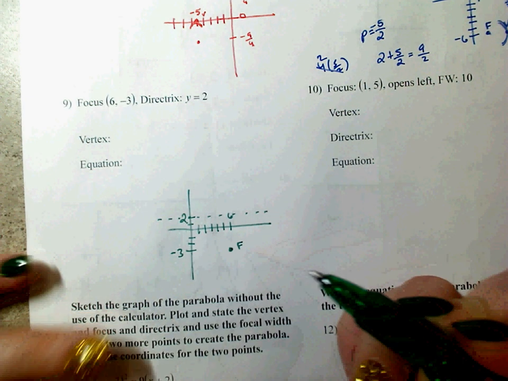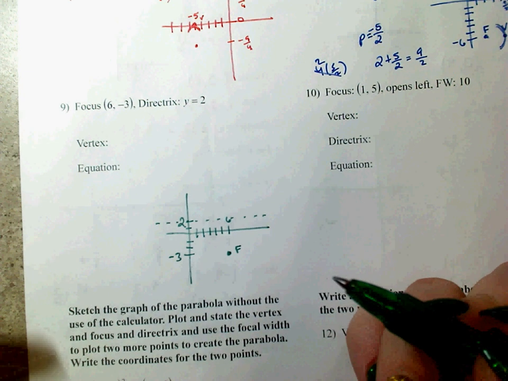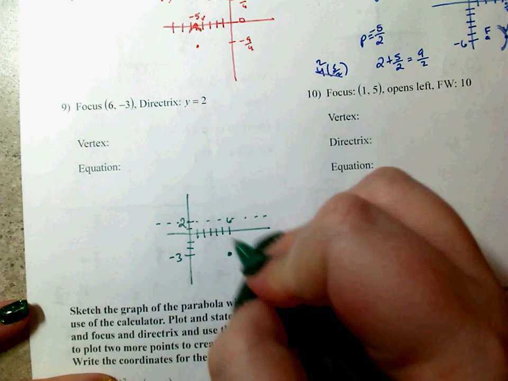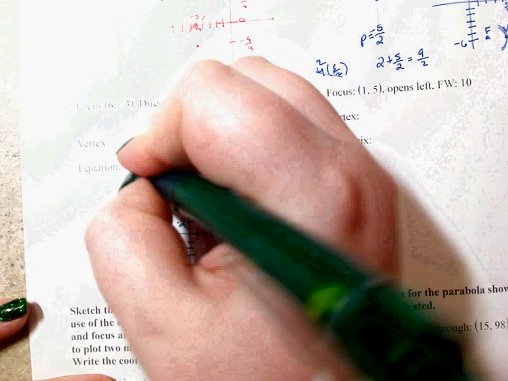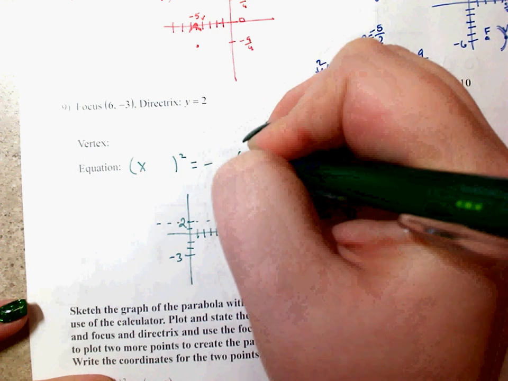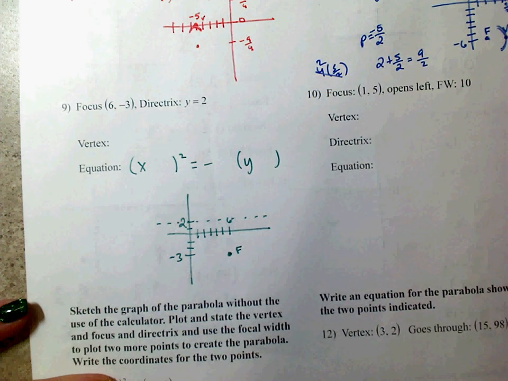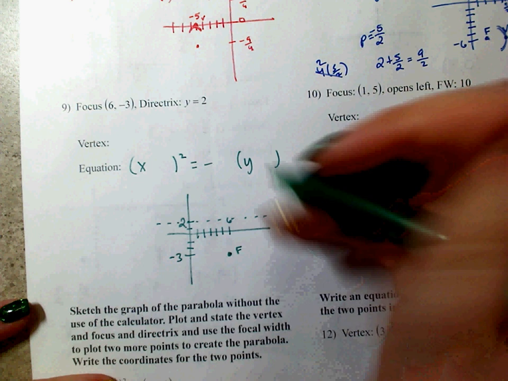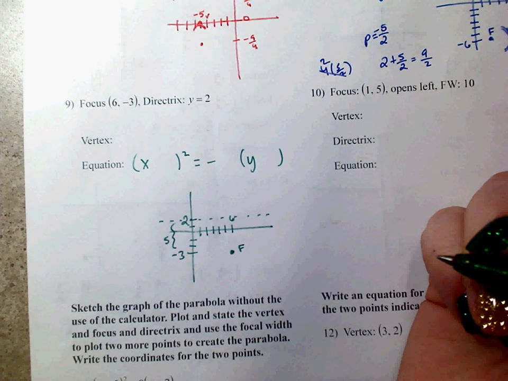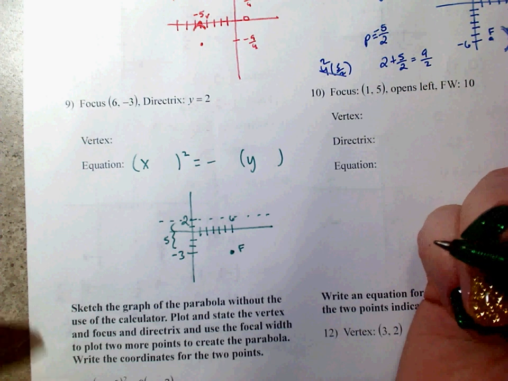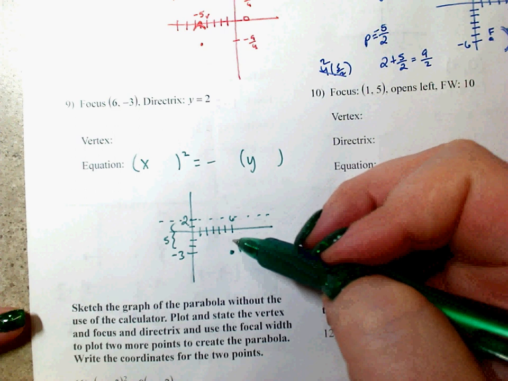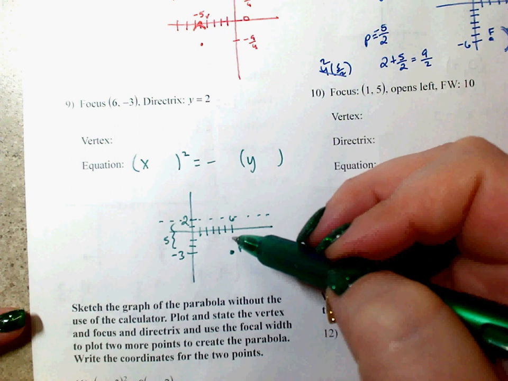Okay? So if my directrix is here and my focus is here, and I have to open up around my focus, that means I'm opening down, which means it's an x something squared equals, I'm going to go ahead and put the negative there just so I don't forget, and then y. And a negative because we're opening down. This right here is a distance of 5 between them, which is just like the last one. So 5 units between directrix and focus means 5 halves unit between focus and vertex, or directrix and vertex.